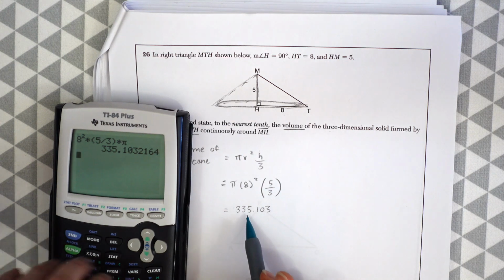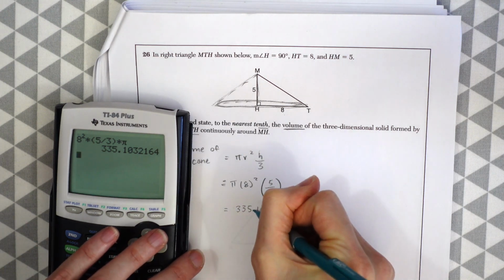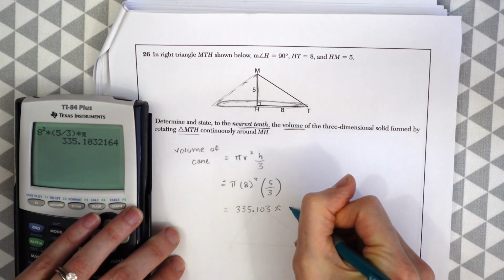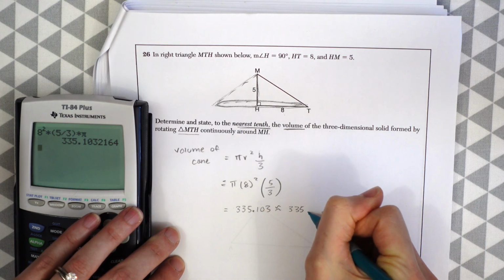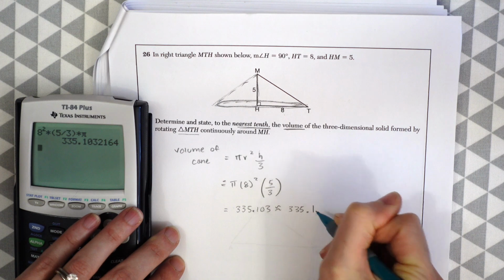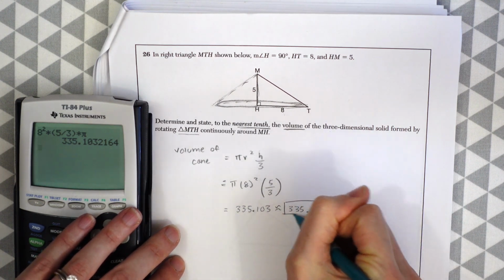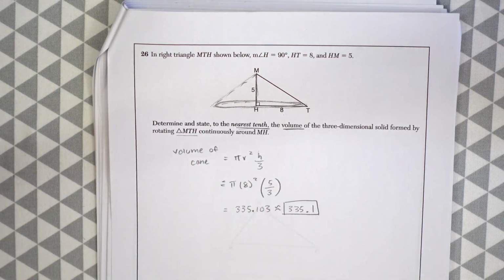So we get 335.103, but remember they wanted this to the nearest tenth. So we're just going to write 335.1. And that's our answer.